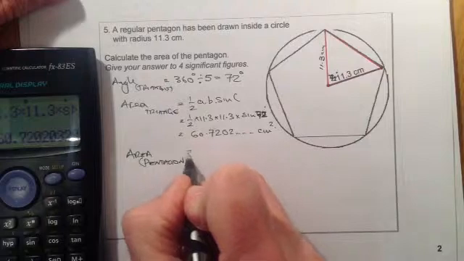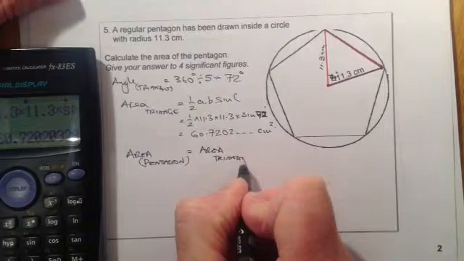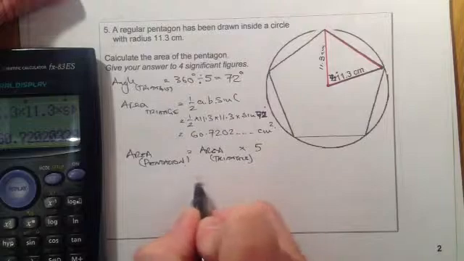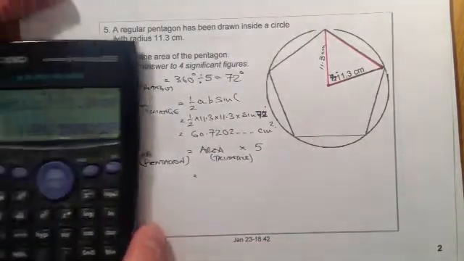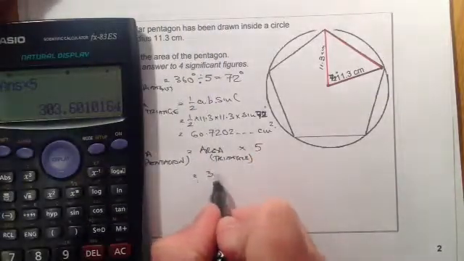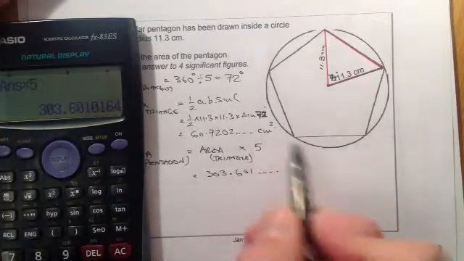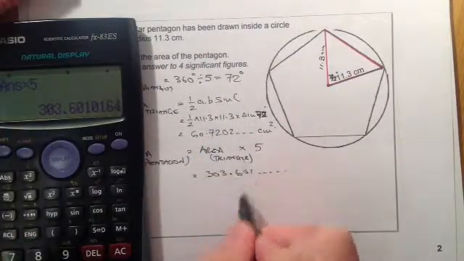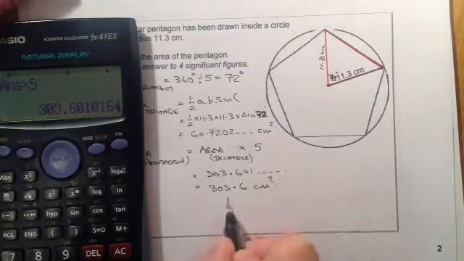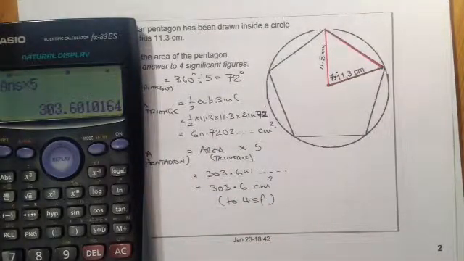Okay, it's going to be equal to the area of the triangle, and we're going to multiply that by, well, we've got 5 triangles in there, so multiply by 5 this time, not 6 as we did with the hexagon. So same number in the calculator, times it by 5, that should give me 303.601. More characters, 4 significant figures I'm after, cutting the number there, 303.6 to 4 significant figures, and that would be the answer for the pentagon.